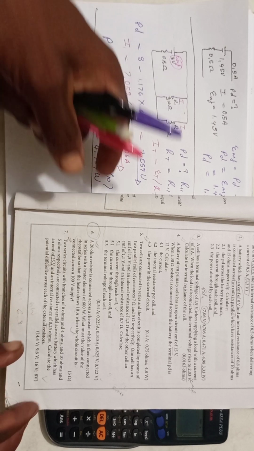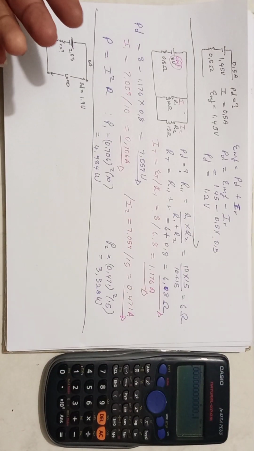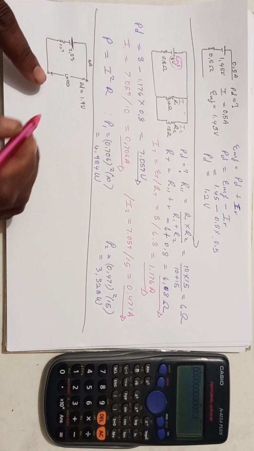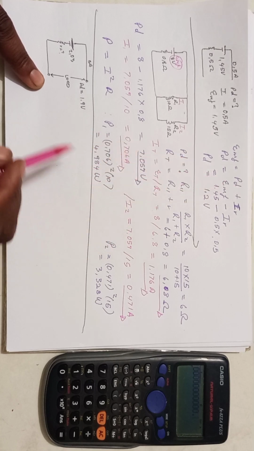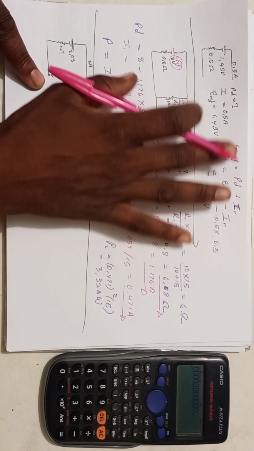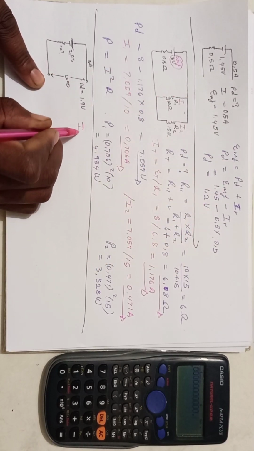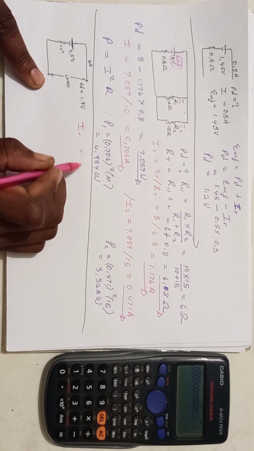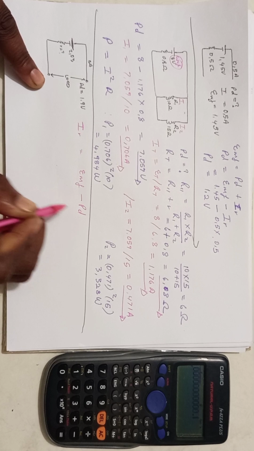So if they want us to calculate the internal resistance, they are not asking us something that we cannot calculate. From that formula, we can calculate the internal resistance. We will take PD to this side, and we will have IR equal to EMF minus PD.